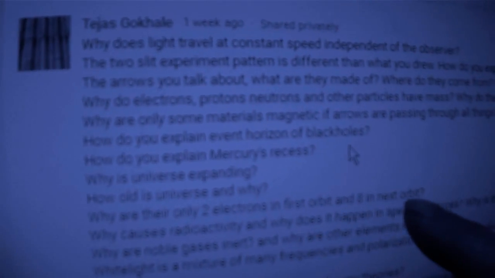Why are there only 2 electrons in the first orbit and 8 in the next orbit? Well, that's just one of these obvious arguments. There's not enough room for the electrons. The electrons don't like each other, so they have to be just 2. They're like, I hate you, I hate you, I hate you. But if you have more space, then you can have more of them, because now they can be an I-hate-you distance away. So the bigger I make the circle, the more I-hate-you distance.